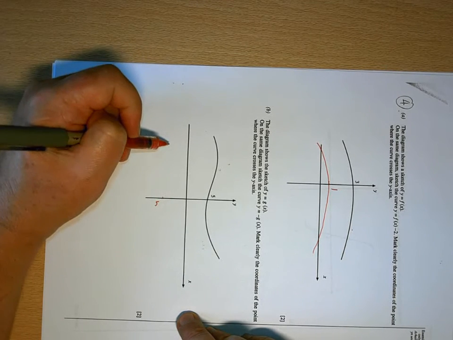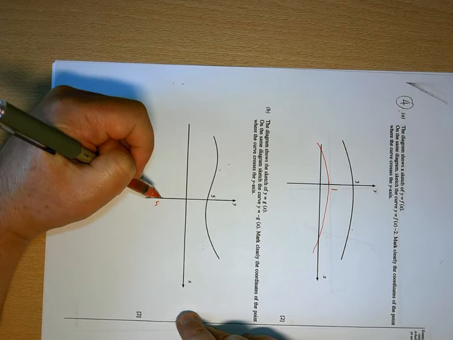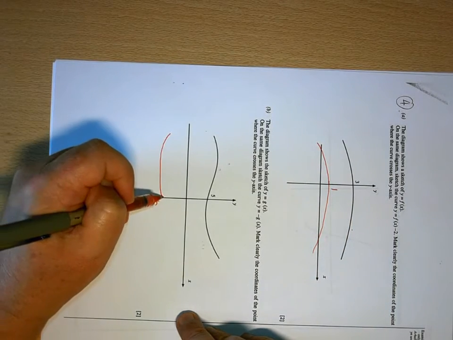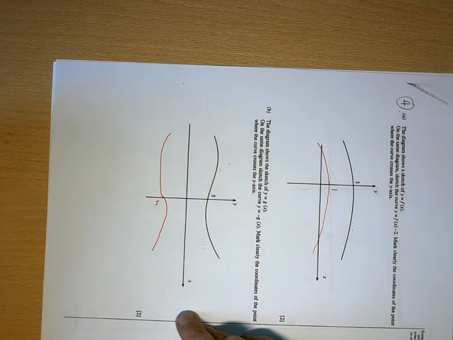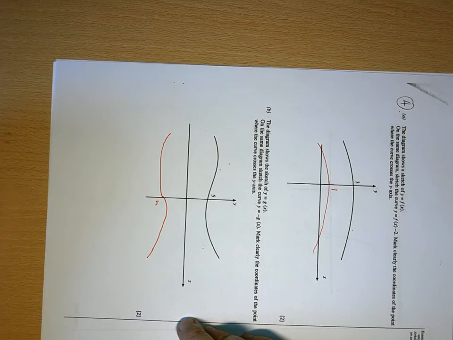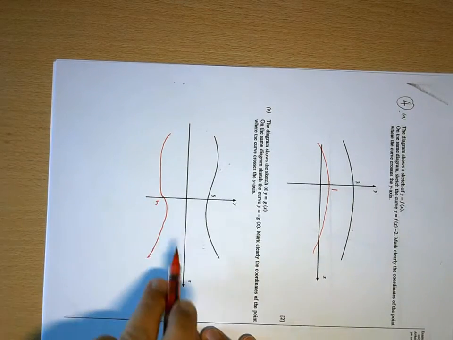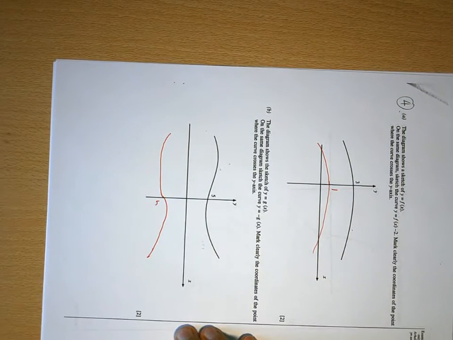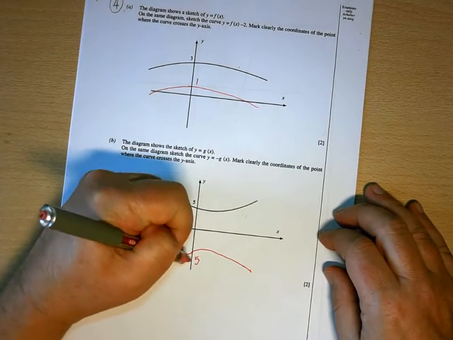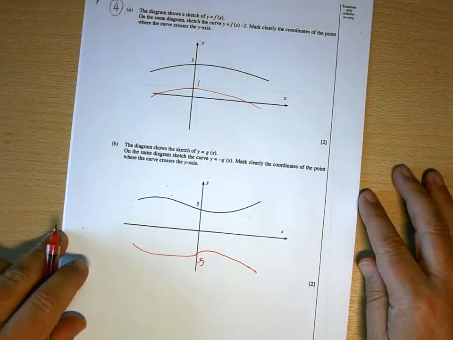It's quite a tricky one to draw. So from there it's going to go out and back in again, and here it's going to go in and out. So again, not the most artistic of drawings, but you can see that I'm clearly trying to show there that we've got that reflection. And that's -5.